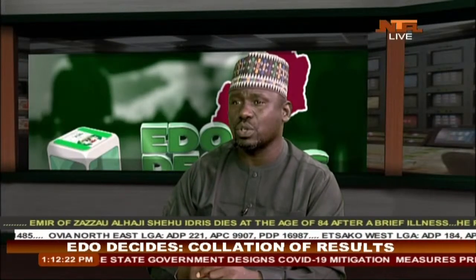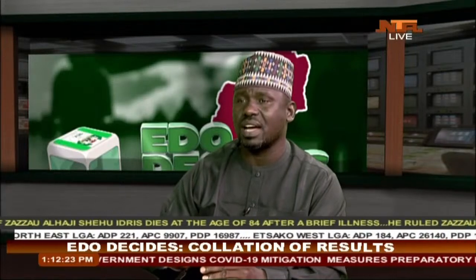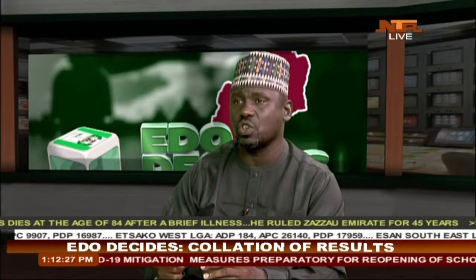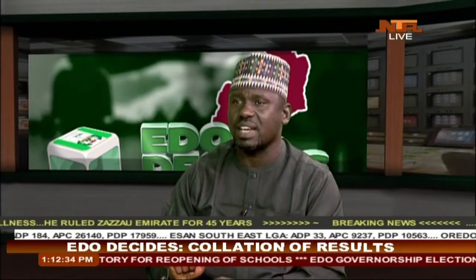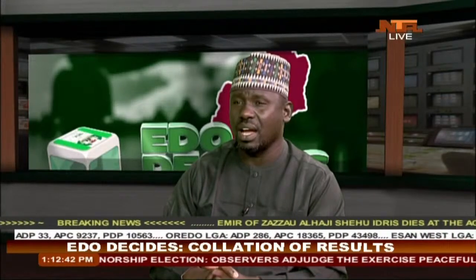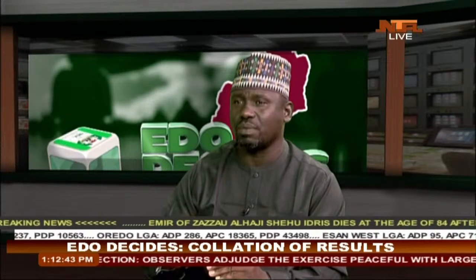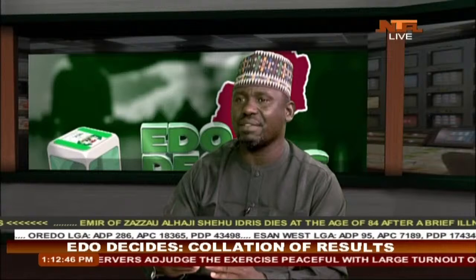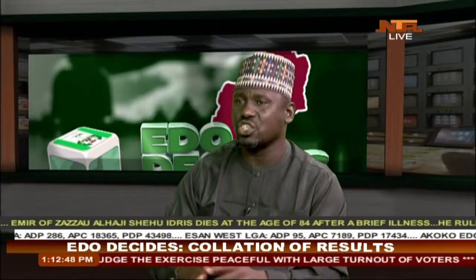And we also know that all these electoral materials need to be escorted by security agents before they arrive where they are going. But it is also imperative that whenever there is an election of such significance, especially state governorship elections, delay in the arrival of electoral materials should be avoided.